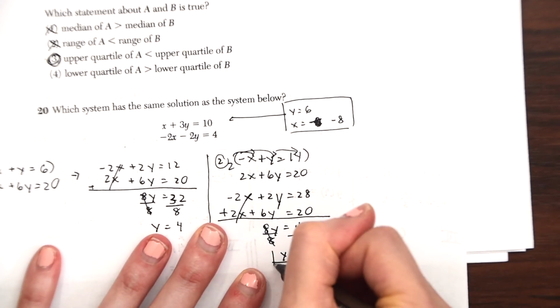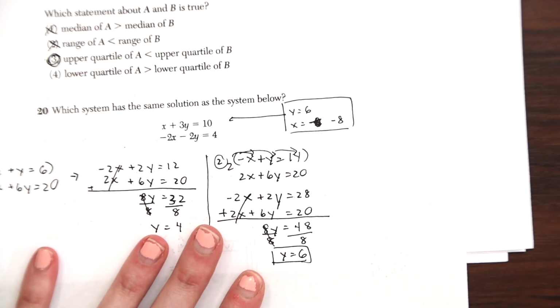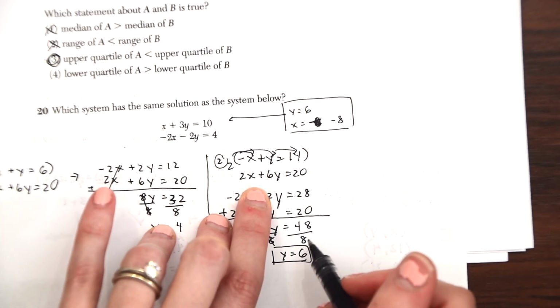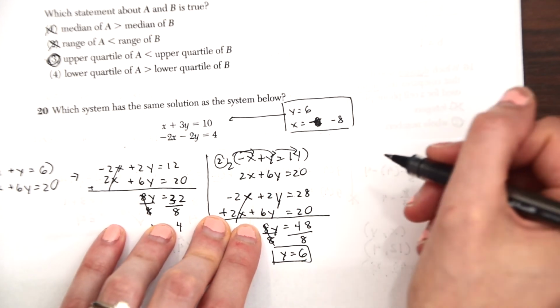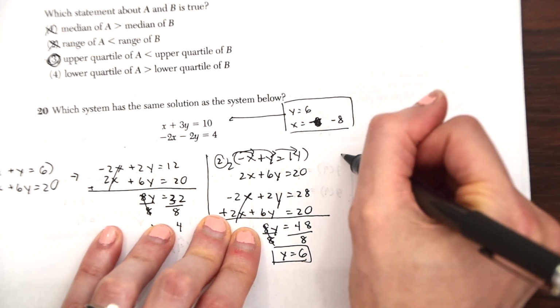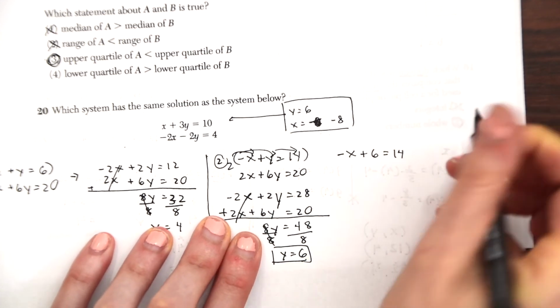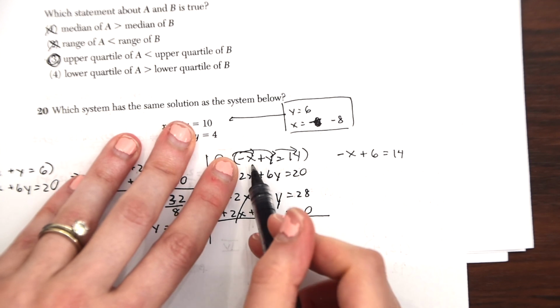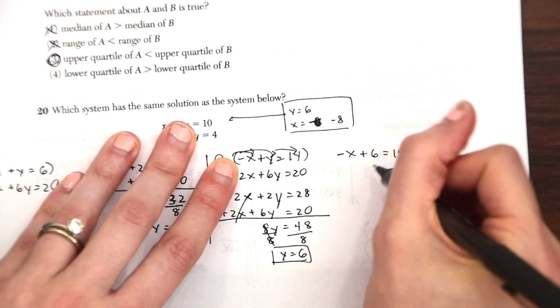So this is looking good, right? We have y equals 6, y equals 6. So let's plug y equals 6 into the original equation and see if we get x equals minus 8. So negative x plus 6 equals 14, just plugging in 6 for that y.